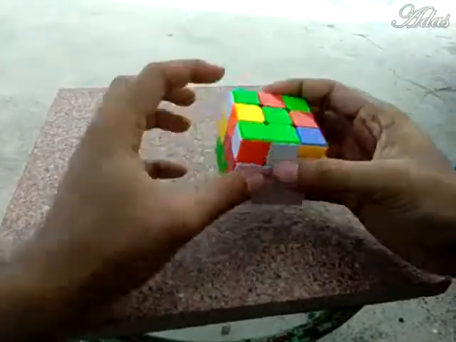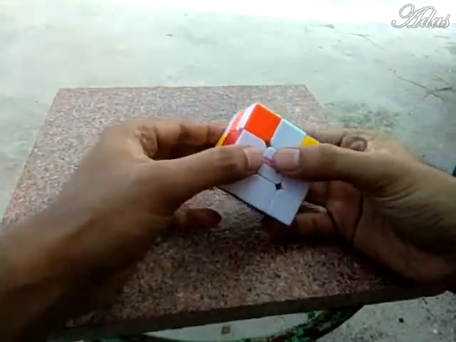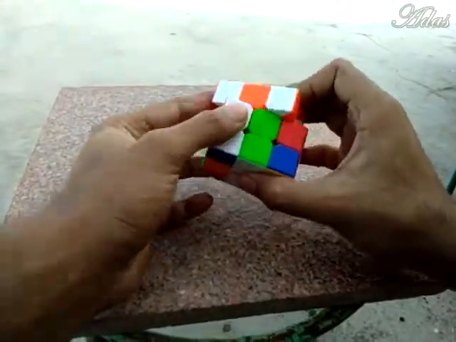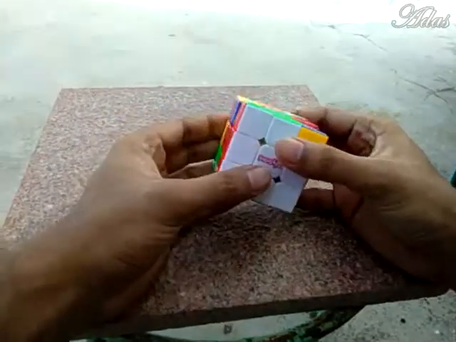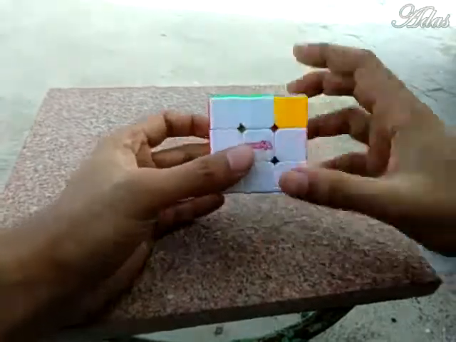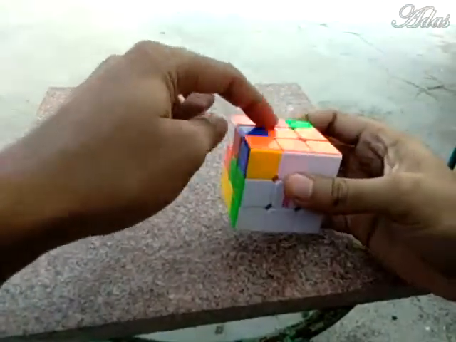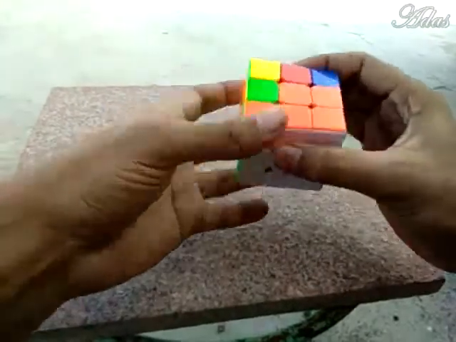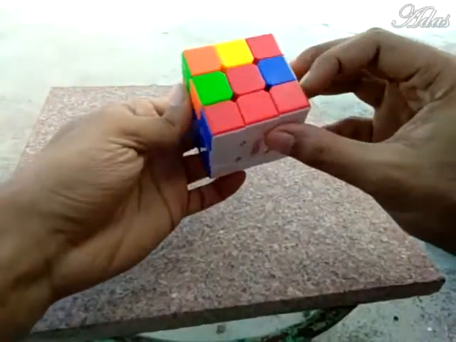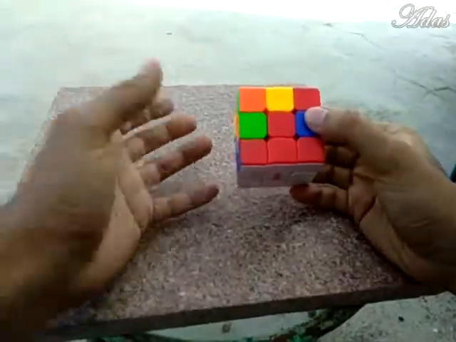Let's take a different one. This green is also matched with this green face, so I need to take this back, fix it, then unfix it. So this corner piece is in the correct location. Are you getting this? Also, obviously this one would also be matched to get this. So the first layer is solved, okay. Now let's go to the second layer.